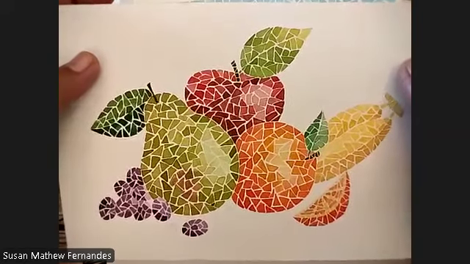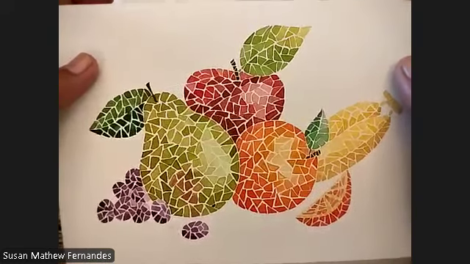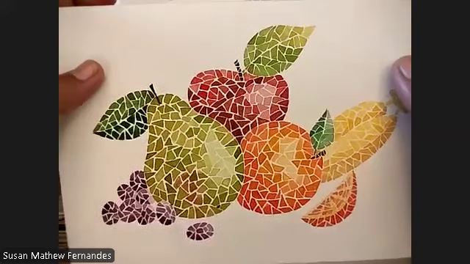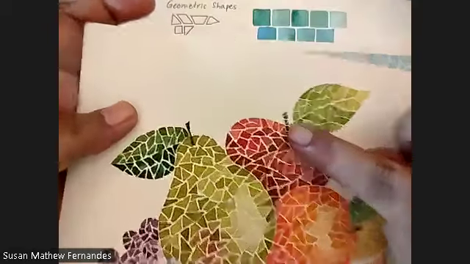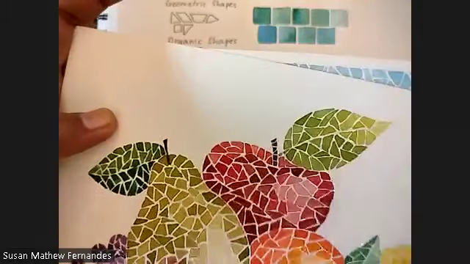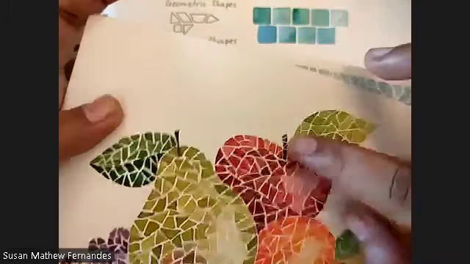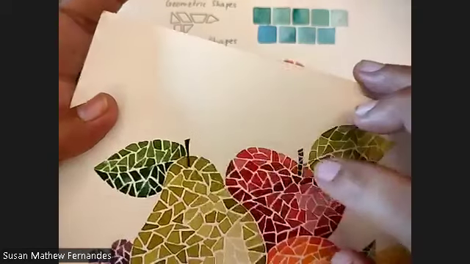So you have to be able to decide when you may want a background or when you may not want one. And if you want a background, should it be mosaic? Should it not be mosaic? Certain elements inside this. Now look, I tried mosaic for the stem of the apple, but I did not do it for the pear. These are also excellent choices.